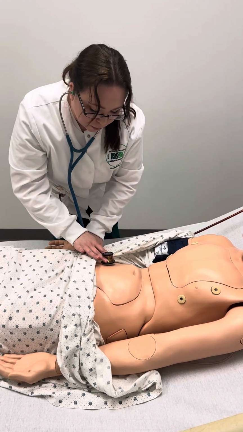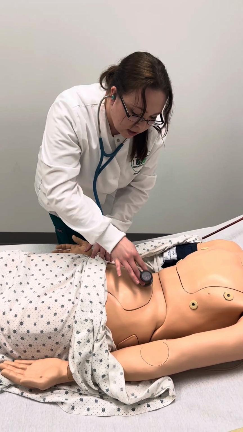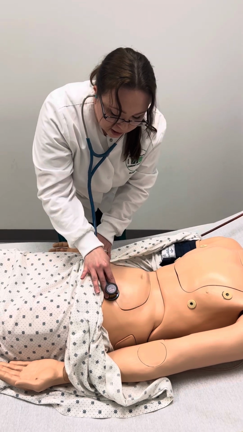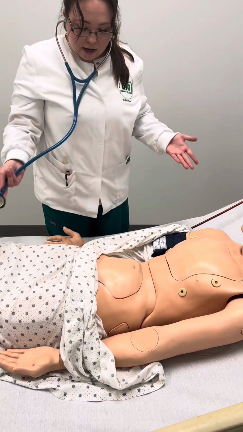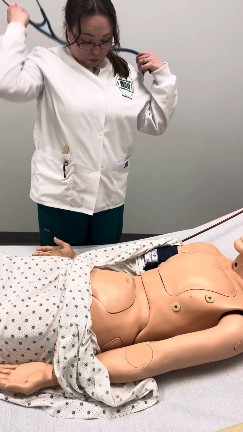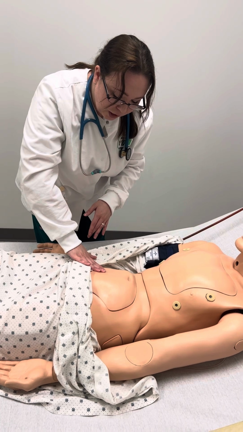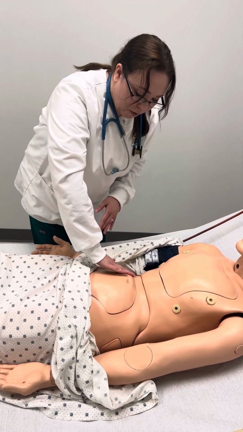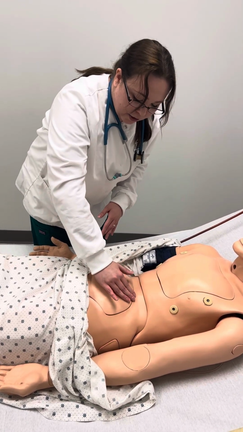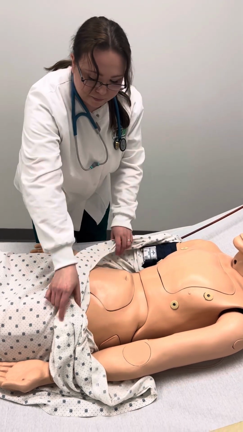Now I'm going to auscultate the patient's abdomen. I'm going to start at the right lower quadrant, going up to the right upper quadrant, to the left upper, and to the left lower. And all bowel sounds are active. Next, I'm going to palpate the patient's abdomen, again starting in the right lower quadrant, moving in a clockwise position. And I do not feel any masses, there's no tenderness, and I feel no pulsations.